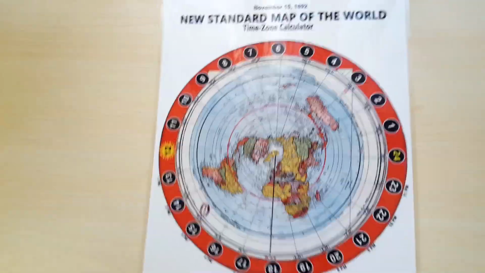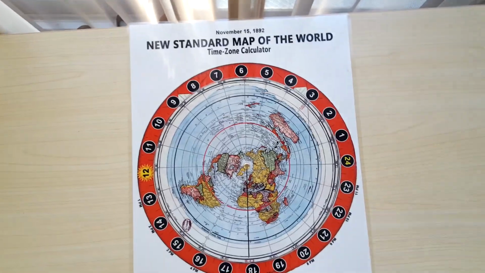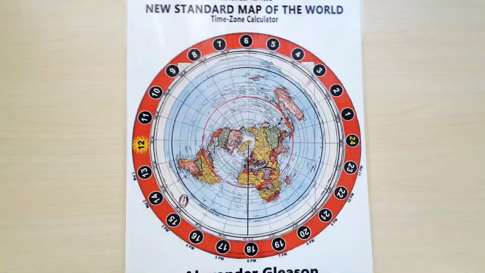What's going on, guys? This is Eddie, and I'm going to show you how to make a very cool time zone calculator right now based on the Gleason's map.